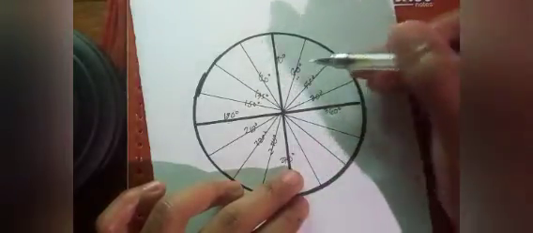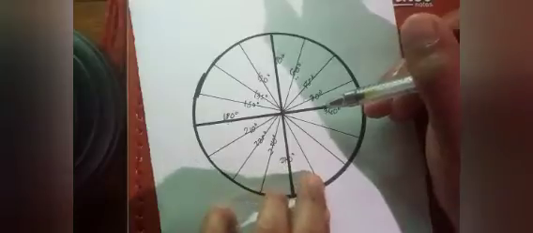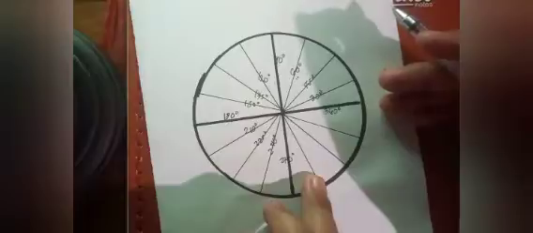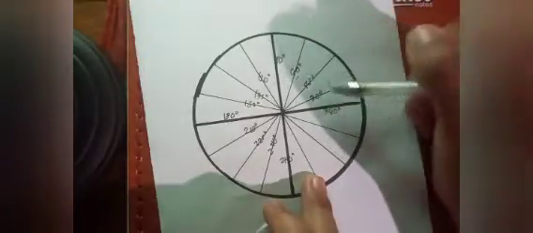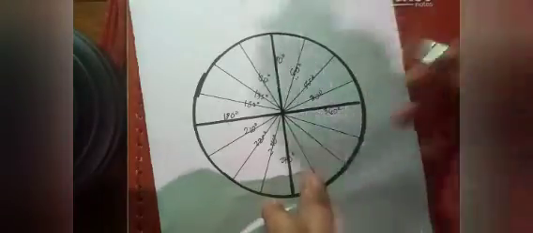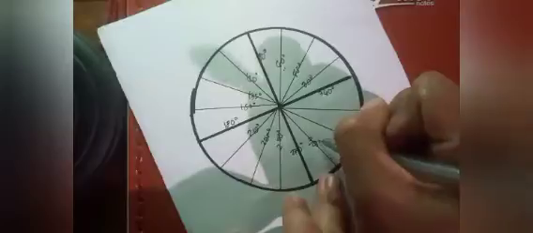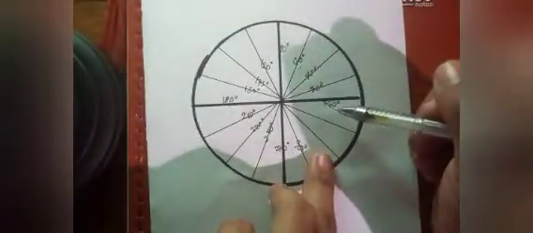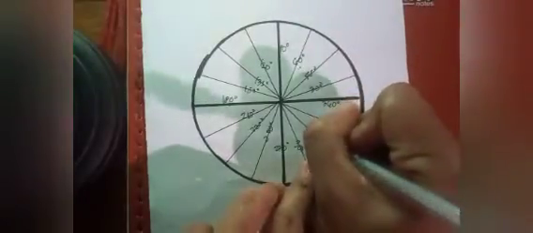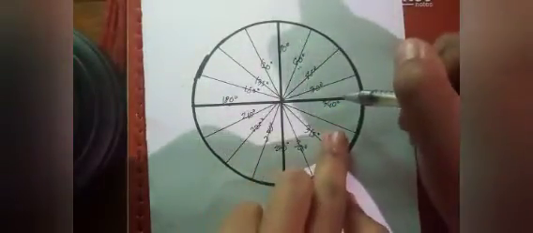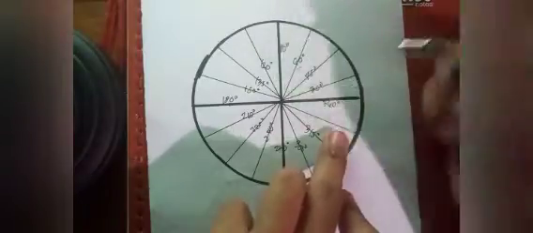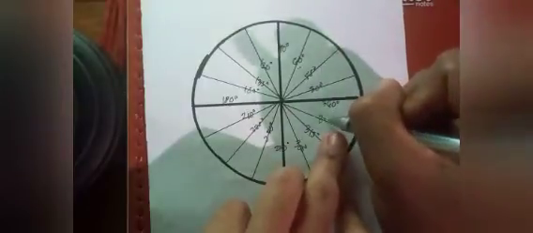In quadrant 4, we just subtract our first quadrant angles from 360 degrees. 360 minus 60 degrees, we have 300 degrees. 360 minus 45 degrees, we have 315 degrees. 360 degrees minus 30 degrees, we have 330 degrees.